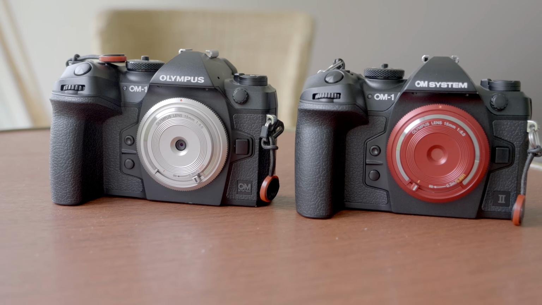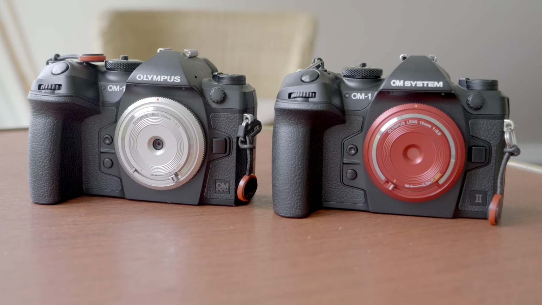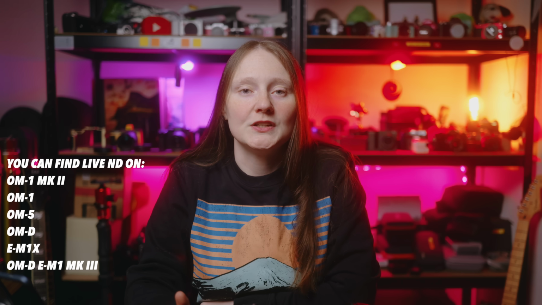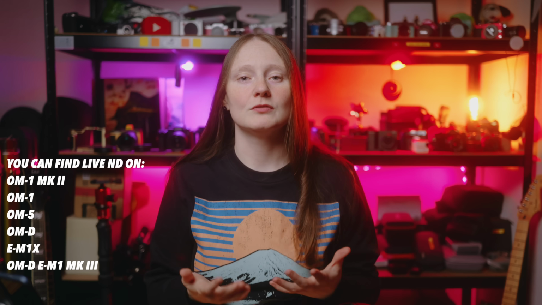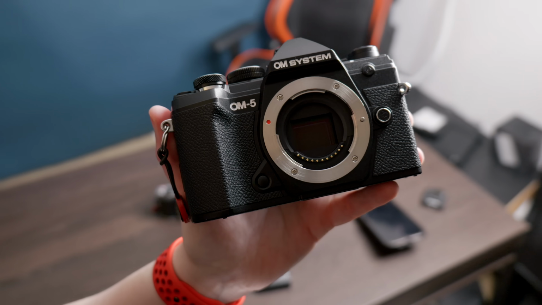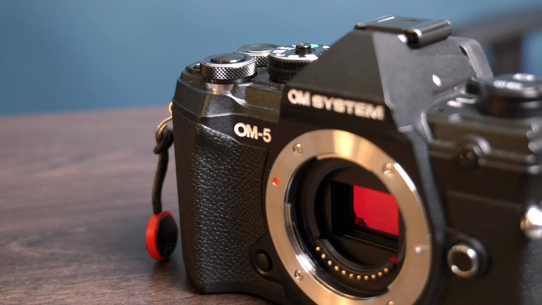And because OM System cameras tend to have excellent stabilization, you can even use this feature handheld as well, which is something that really appeals to me because, one, I really don't like taking out extra bits of kit like tripods or ND filters to begin with. And because this tends to be a style of photography that perhaps we use every so often, it just makes it really convenient to have those features built into the camera with no extra kit required.